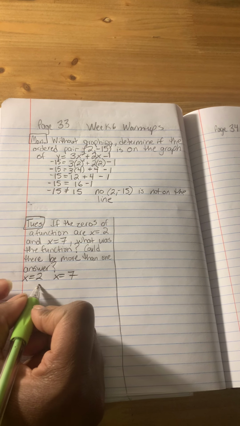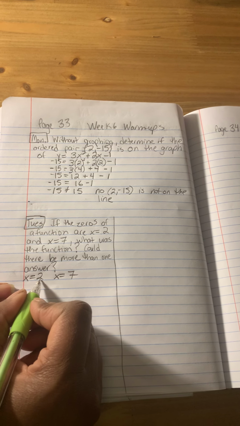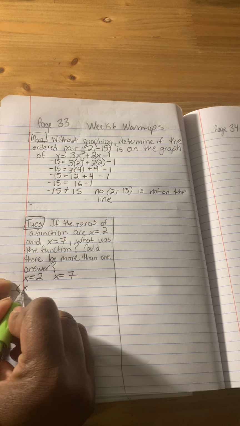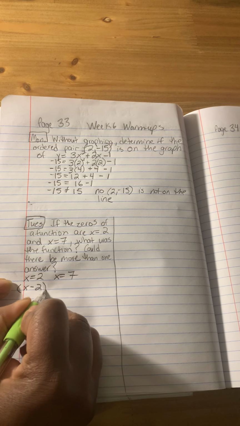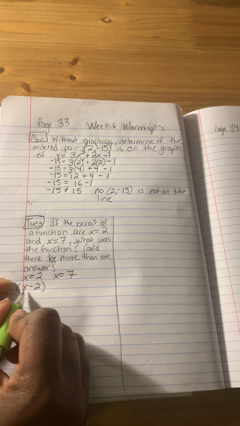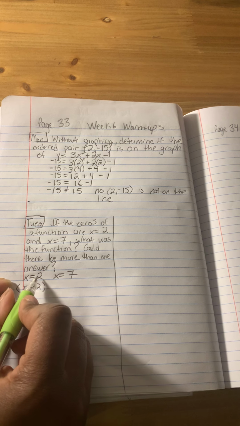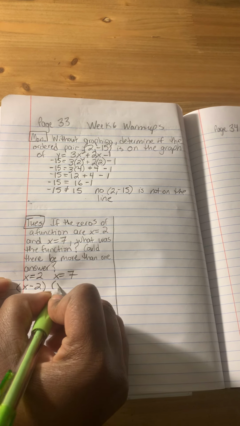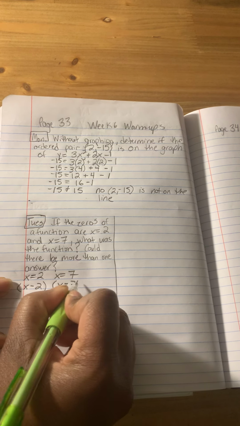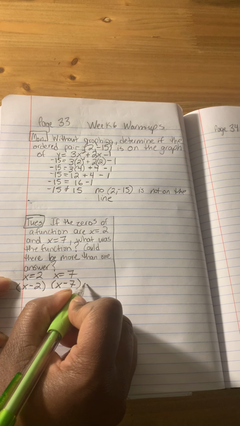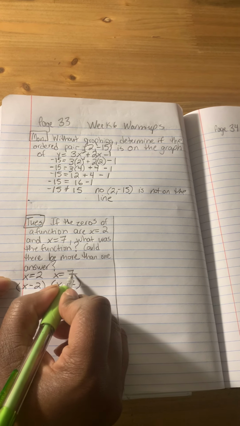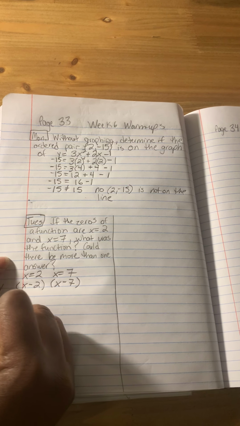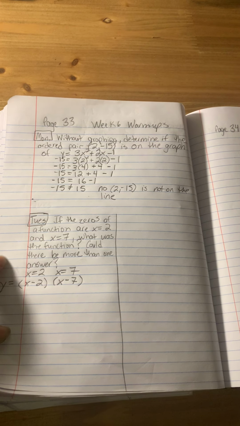So in order for the function to be equal to a 2, one of those factors had to be x minus 2. Because when you set this equal to 0, that's going to give you a +2. And the other factor had to be x minus 7. Because when you set this equal to 0, the answer will be a +7. So these are the factors, okay?